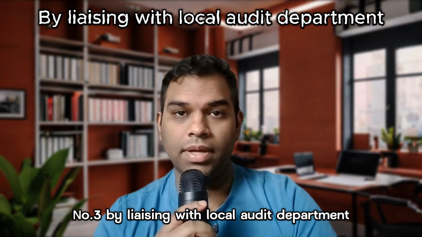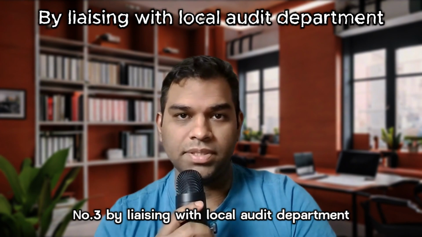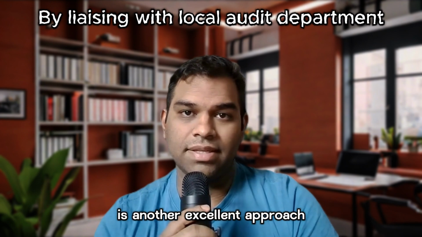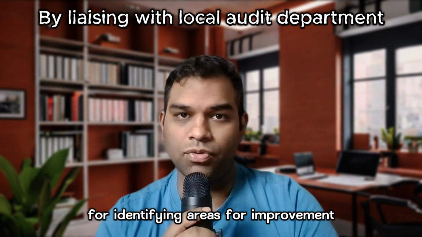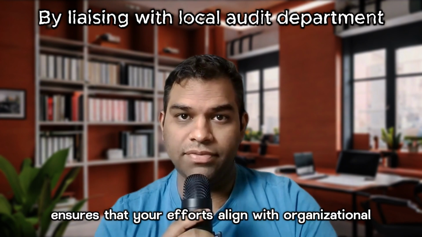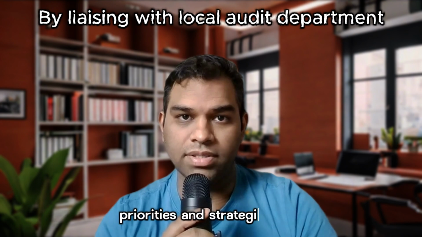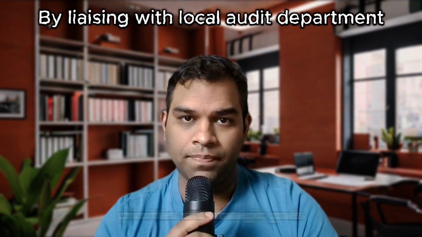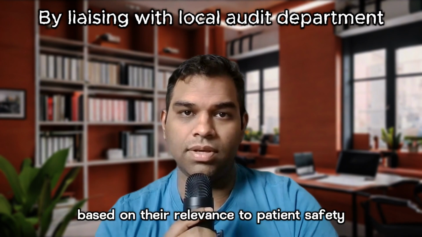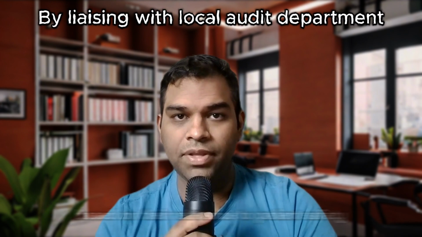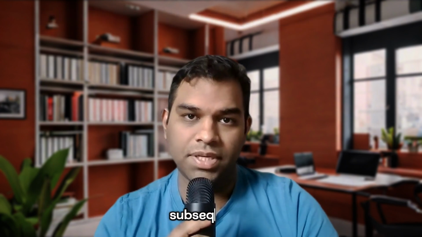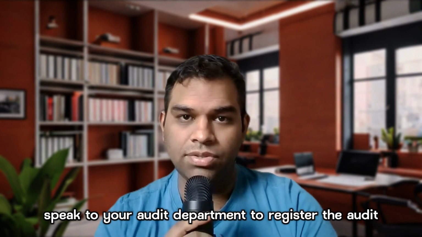Number 3, by liaising with local audit department. Collaborating with the audit department is another excellent approach for identifying areas for improvement. It ensures that your efforts align with organizational priorities and strategic goals. They can help you prioritize areas for improvement based on their relevance to patient safety, quality of care, and regulatory compliance. Subsequently, speak to your audit department to register the audit.